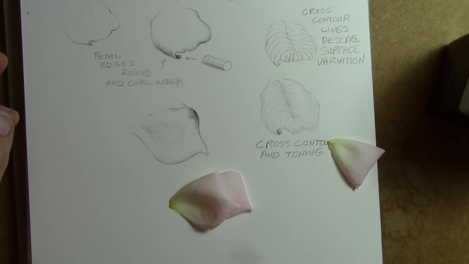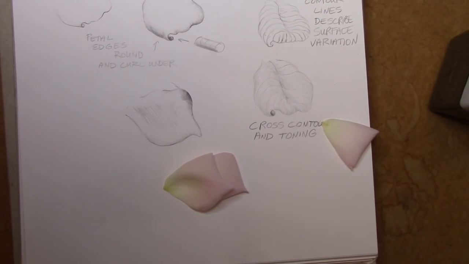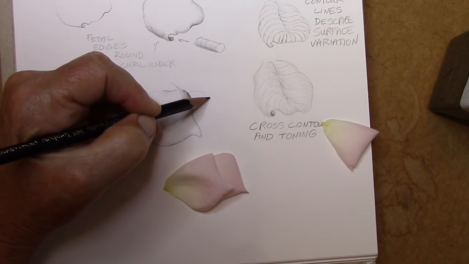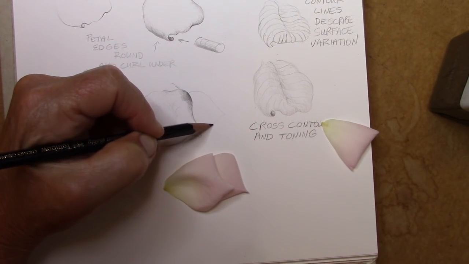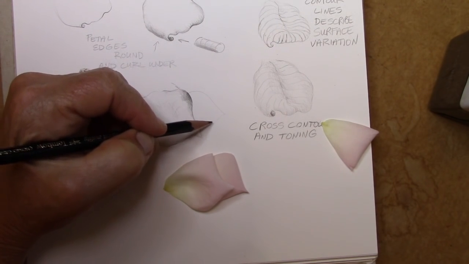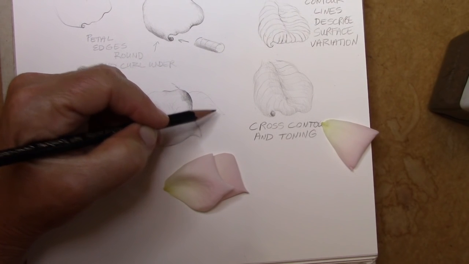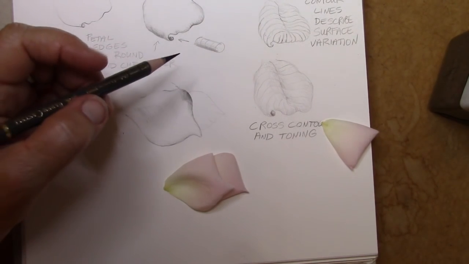So here I have two overlapping petals. Now keep in mind, I don't have my light set up correctly, but I can imagine what the light would do. And of course, the first thing I think of, here I am doing the outline of the petal. And then the idea is which petal is on top and which petal is underneath.